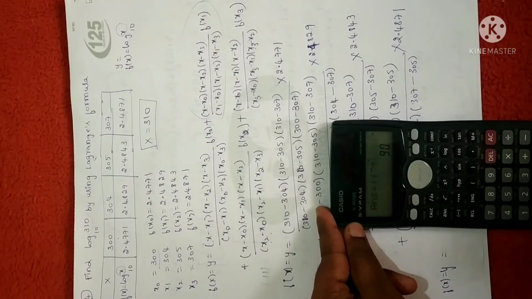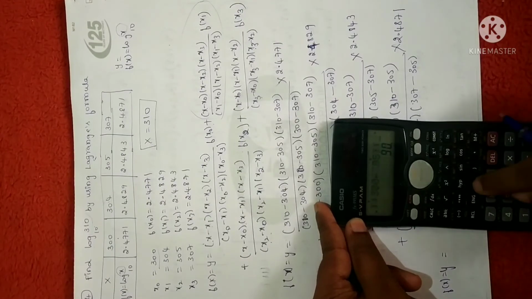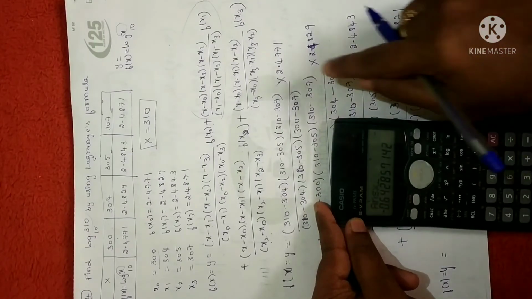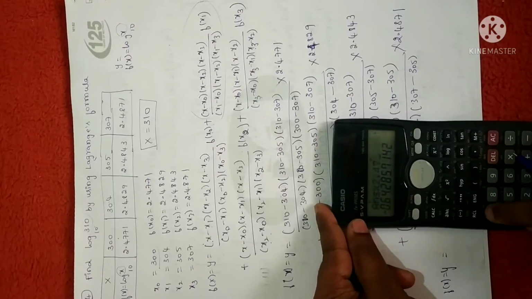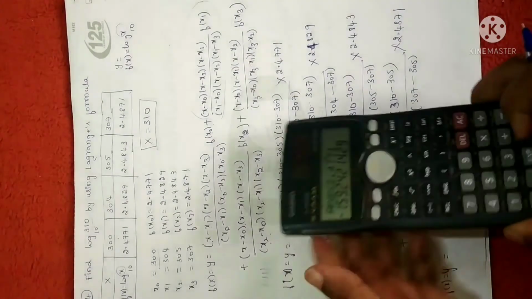See denominator I am typing. 300 minus 304. Close the bracket. Again 300 minus 305. Close the bracket. Again 300 minus 307. Again close the bracket 2 times. Press equal sign and multiply it with 2.4771. So when you simplify, first term will be minus 1.5924.